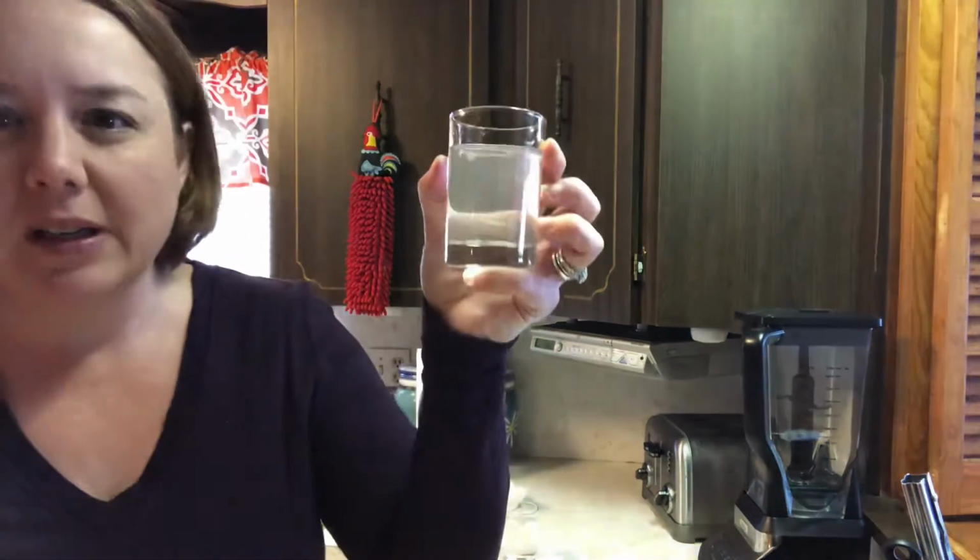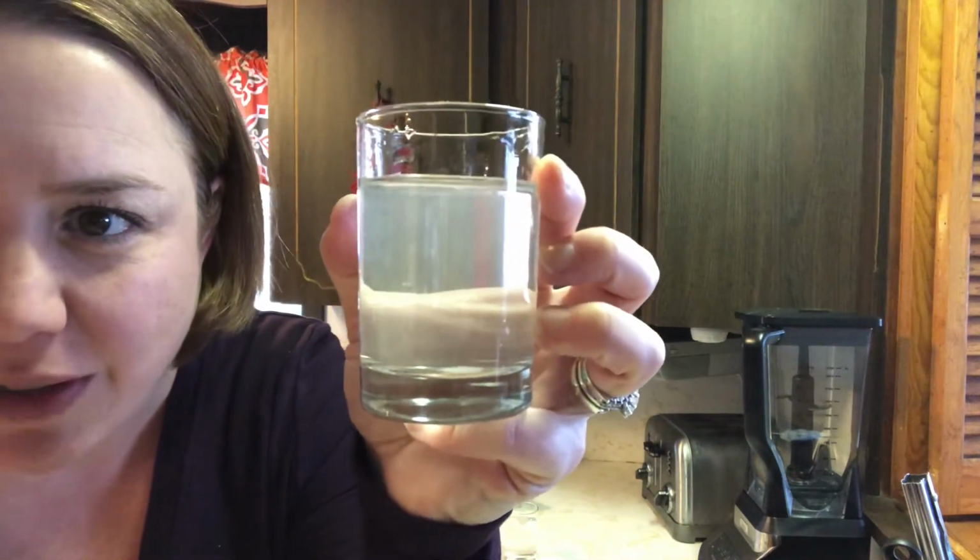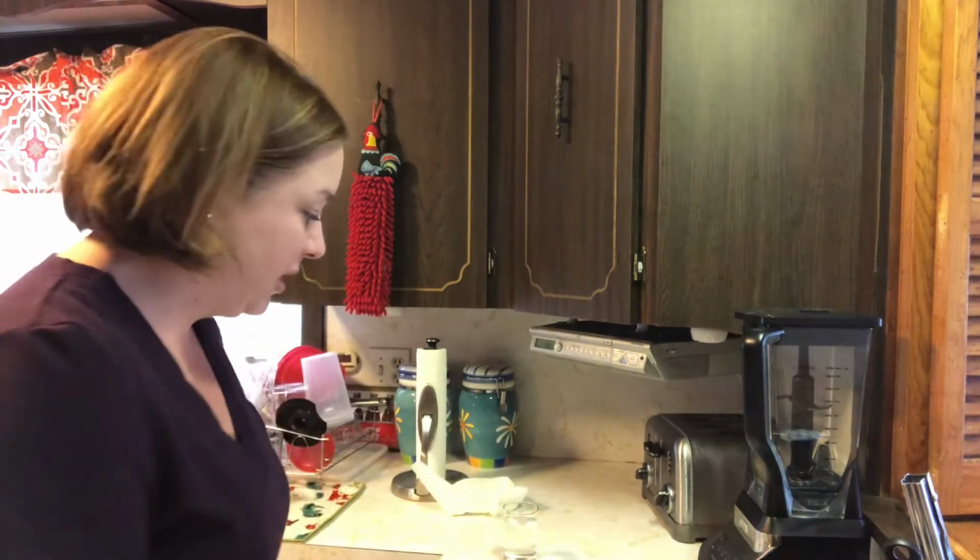Can you see it? Not as much. I still see a tiny bit of salt at the bottom, but some of the salt looks like it's disappearing. It didn't disappear. It's still there. It's called dissolving. So some solids dissolve inside a liquid. Let's try out another solid in a liquid.